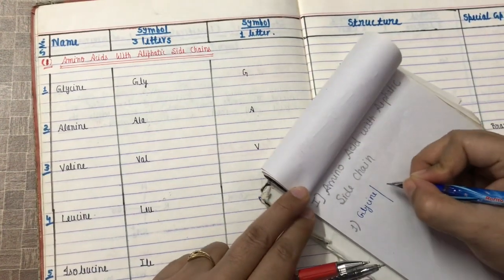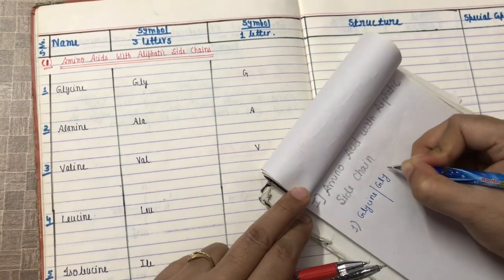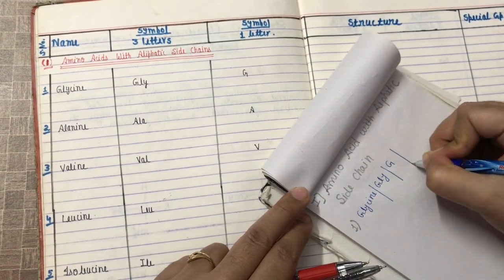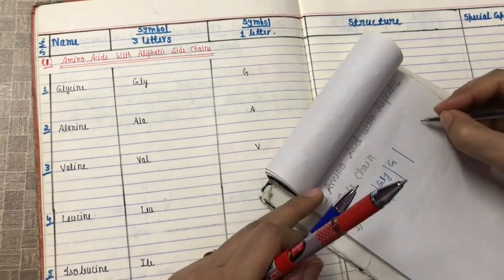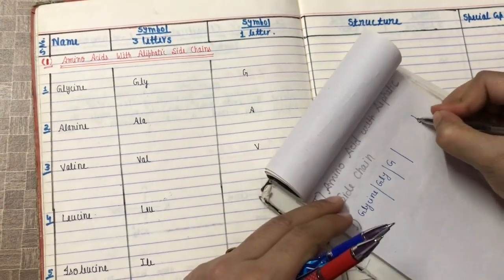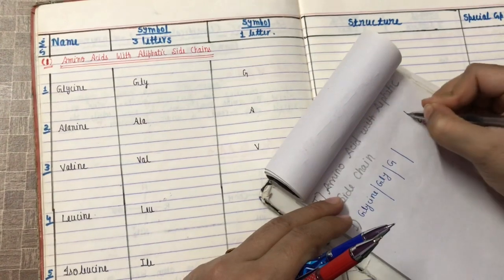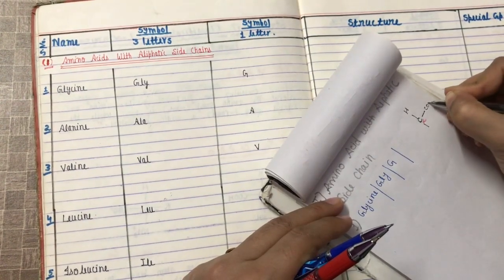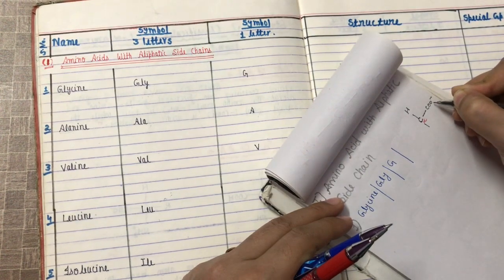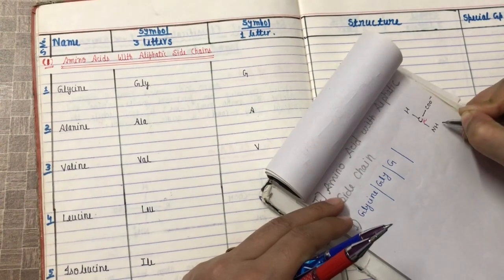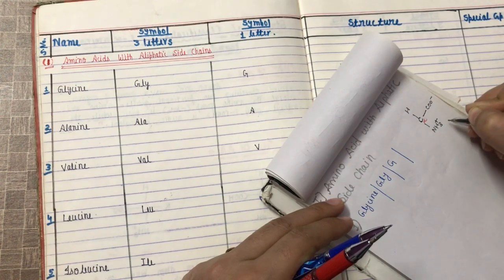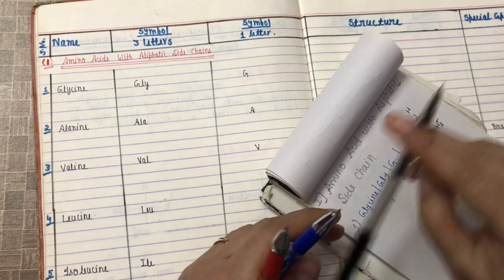The three-letter abbreviation of glycine is GLY. The single letter symbol of glycine is G, and the structure of glycine would be like this: a central alpha carbon. Three things are common: a hydrogen atom, COO negative charge, or the non-ionic form, which would be COOH, and NH3 positive charge is the ionic form, and the non-ionic form would be NH2. And the side chain is going to make the difference.